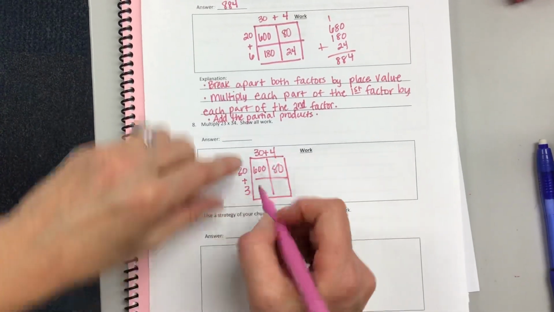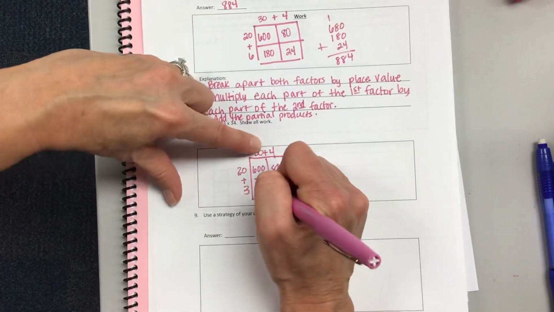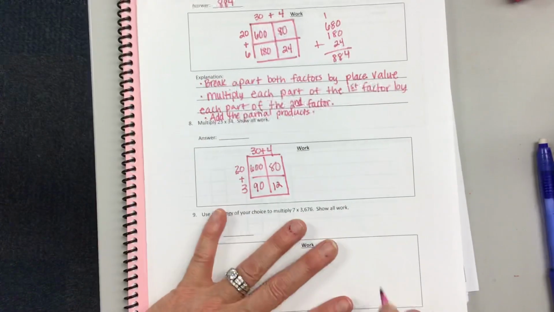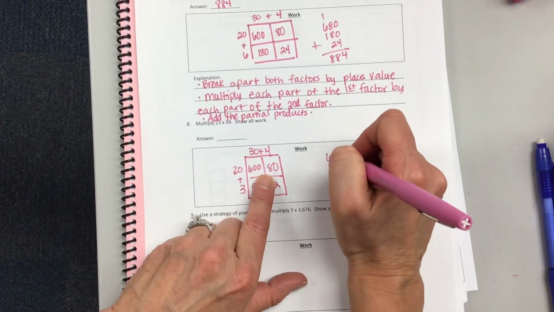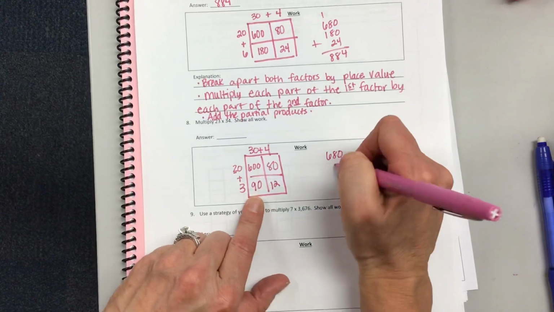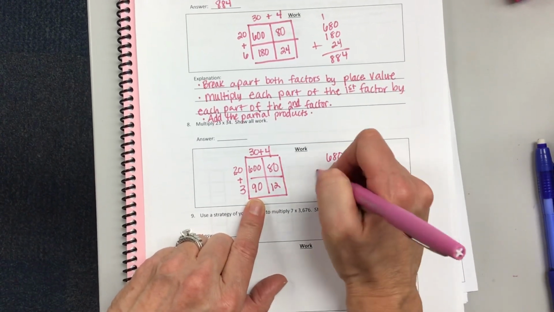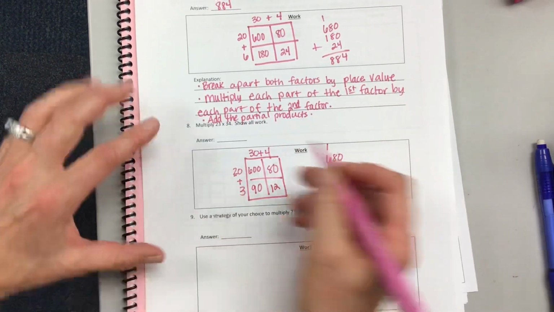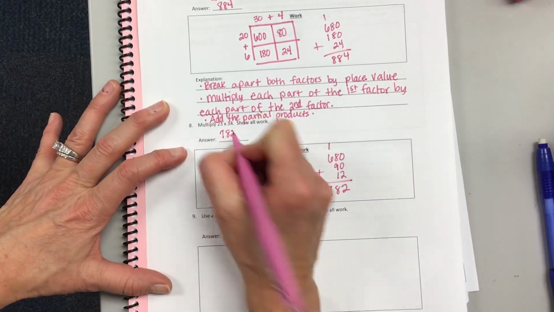Down here, 3 times 30. 3 times 3 is 9. Bring down your 0. 3 times 4 is 12. Okay, go ahead and combine the 600 and the 80. Then you have your 90 and your 12. You should have 782.